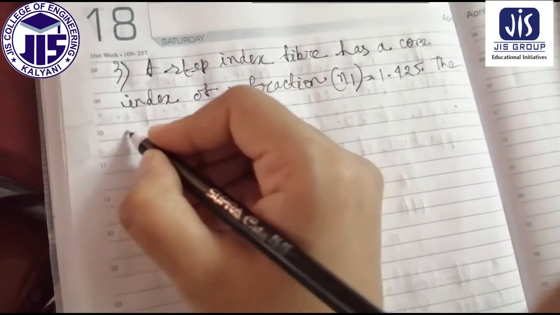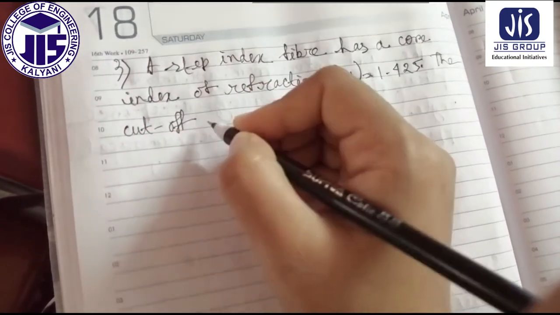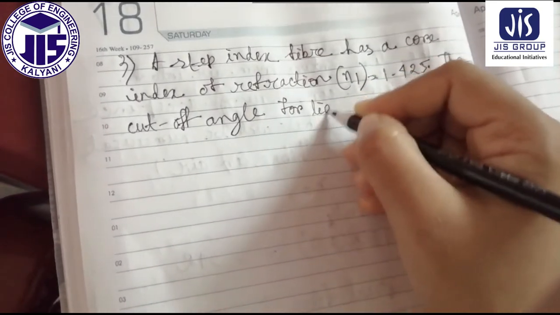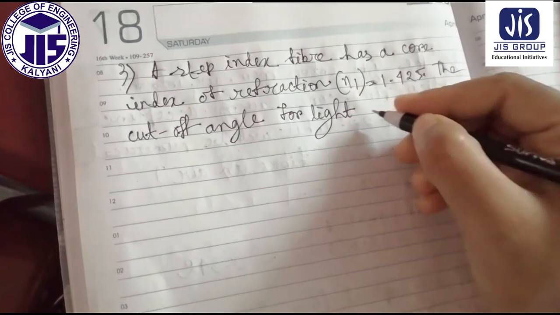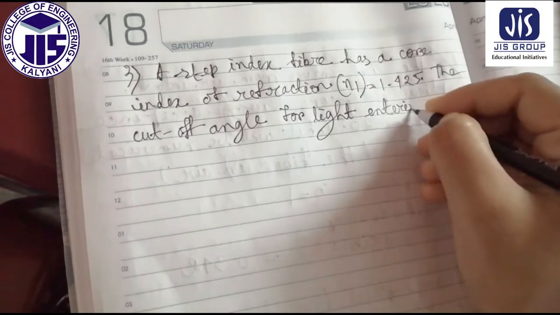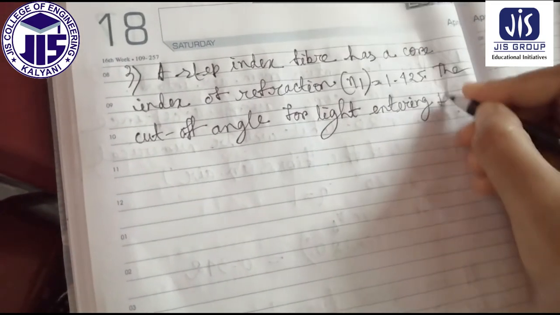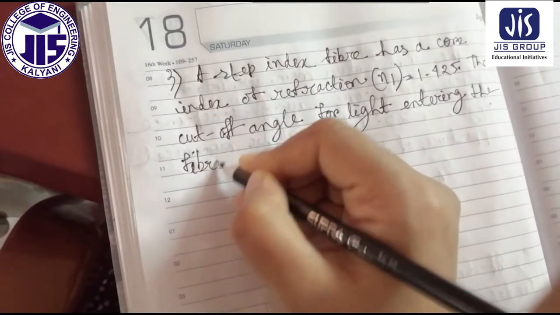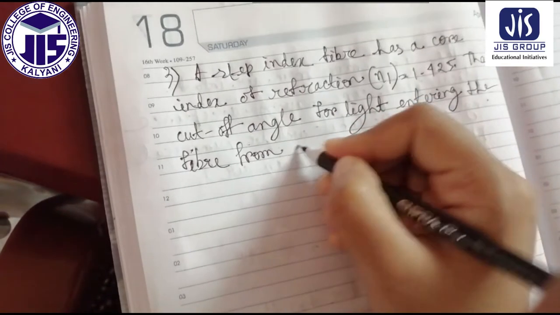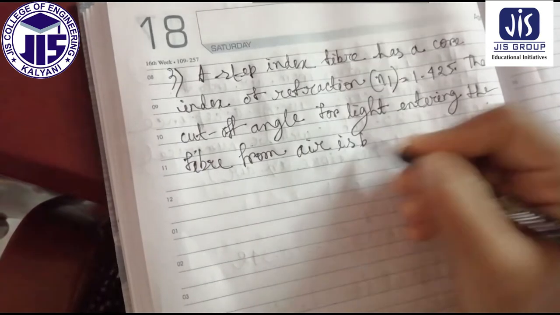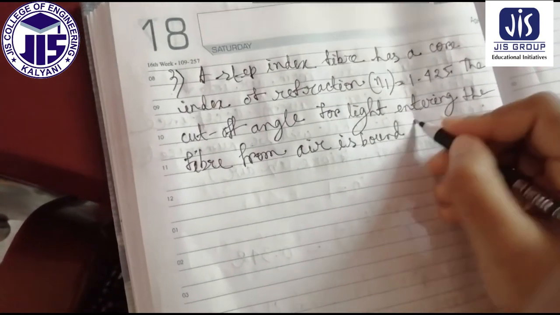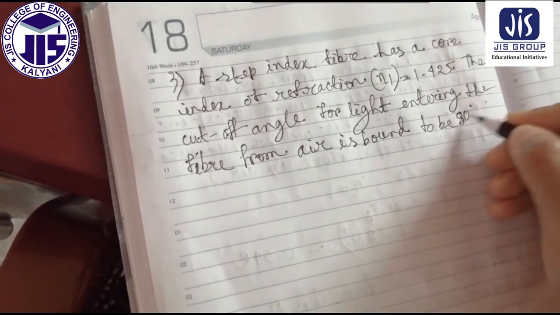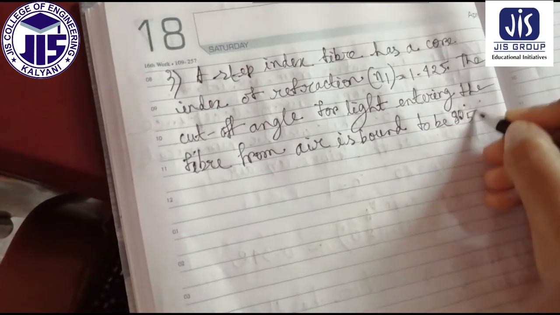The cutoff angle for light entering the fiber from air is bound to be 8.50 degree.